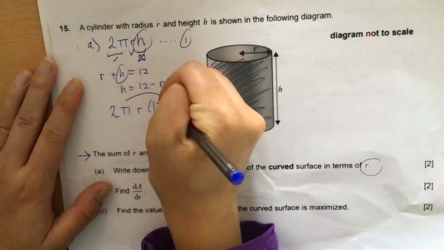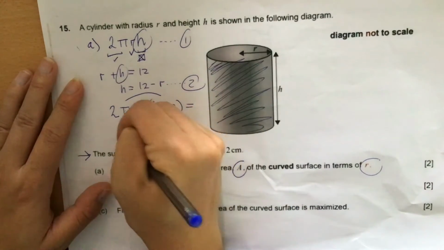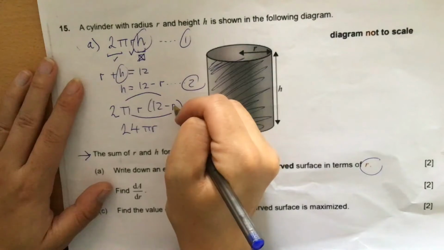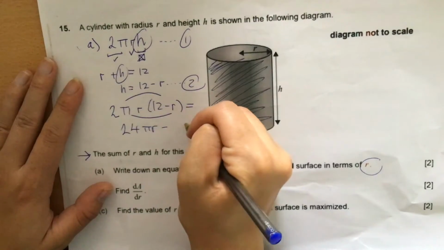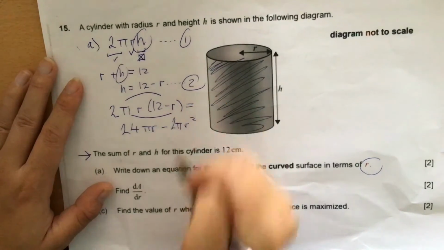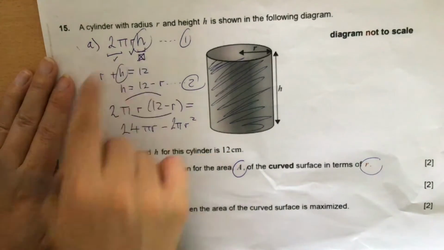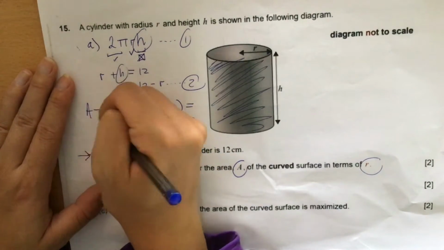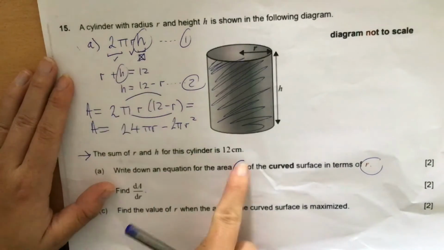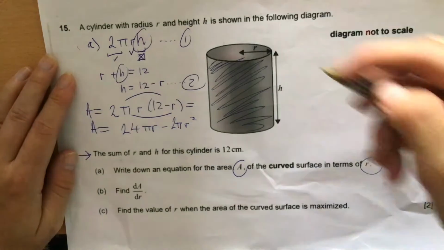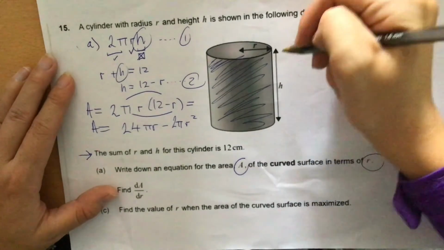And to get your final mark, you need to expand this single bracket. We do 2 times 12 is 24 pi r. Then this one is r times r, which is r squared, 2 pi. That's it. We have got our function and we've written it in terms of the curved surface area A. That would be our full 2 marks. Step B would be to differentiate it.